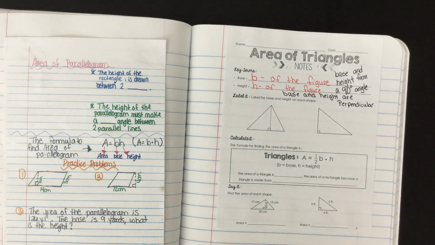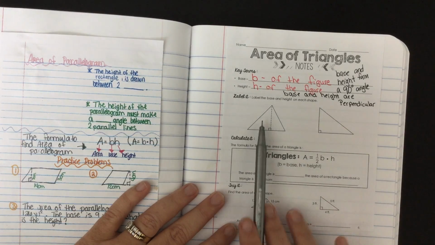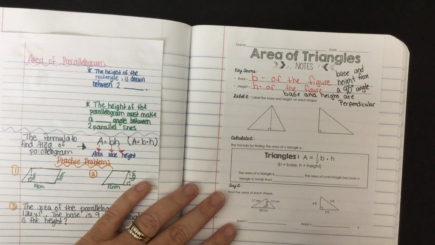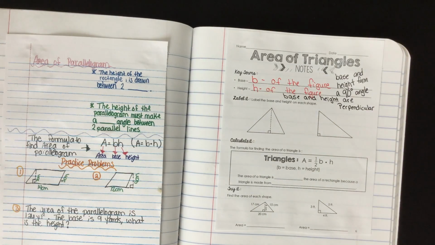All right, so now we're going to label it, because being able to have that visual of what is a base and what is a height really does help me. We're going to label the base and the height in each shape. First of all, what is the shape? A triangle. My first thought whenever I look at a shape is I want to look at my angles. Just looking at this, does it identify where my right angle is? Yes.